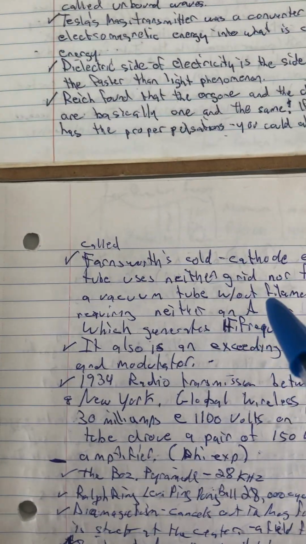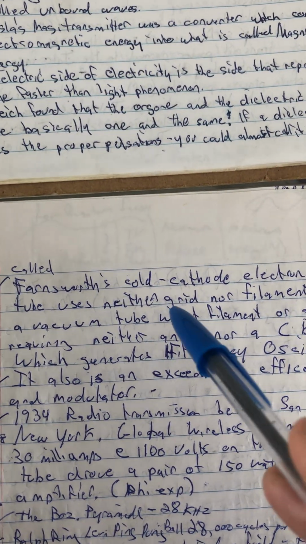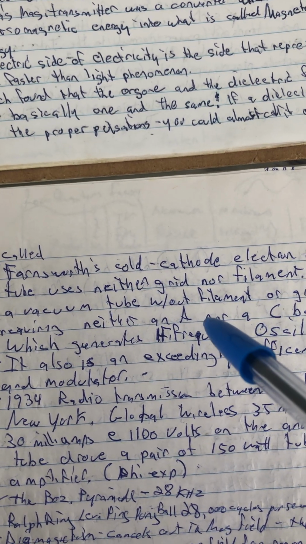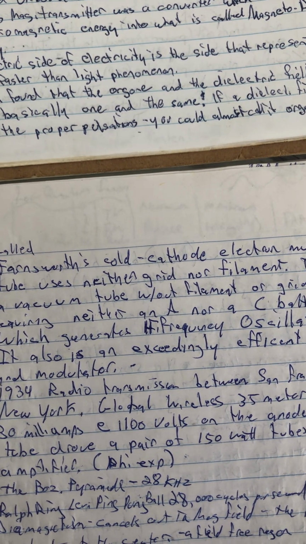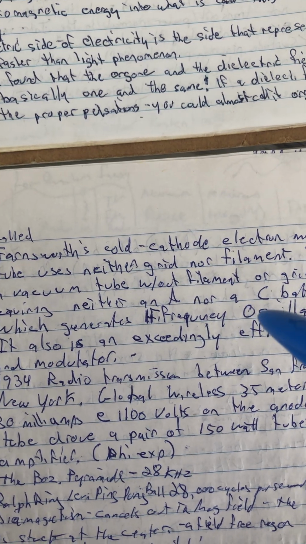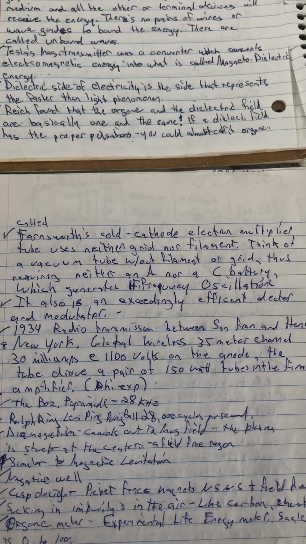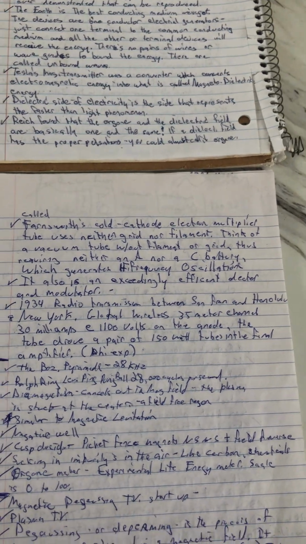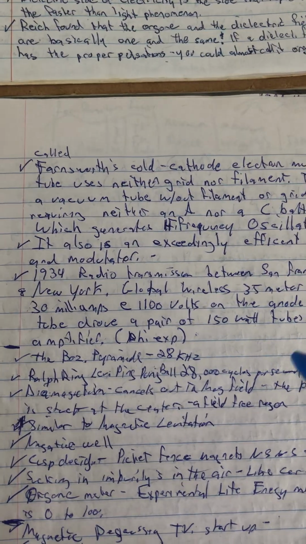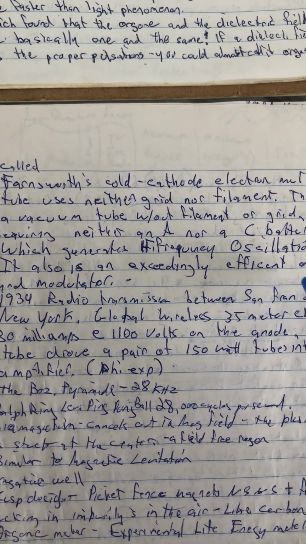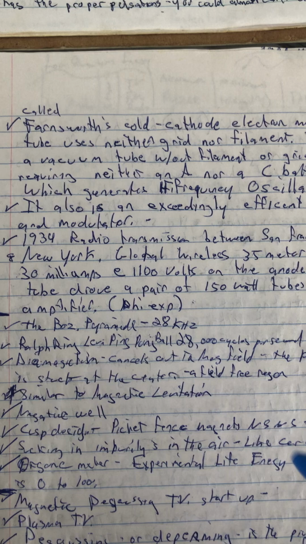Called Farnsworth's cold cathode electron multiplier tube, it uses neither grid nor filament. Think of a vacuum tube without a filament or a grid, thus requiring neither an A nor a C battery, which generates high frequency oscillations, and that's the key. It also is an exceedingly efficient detector and modulator.